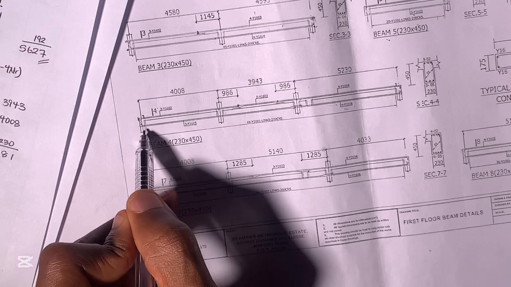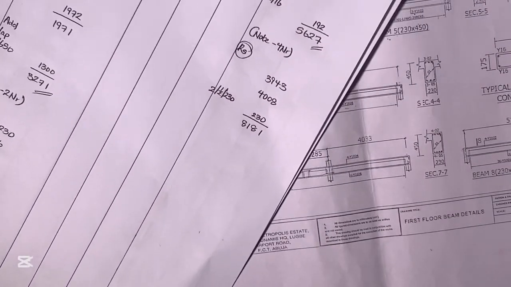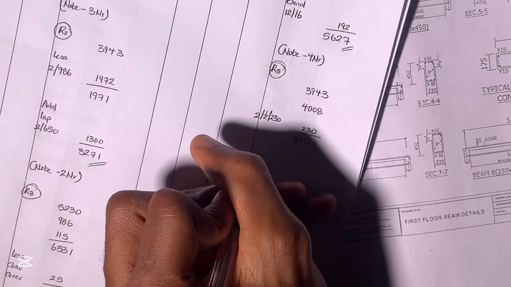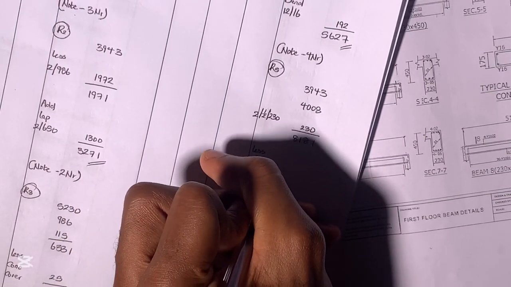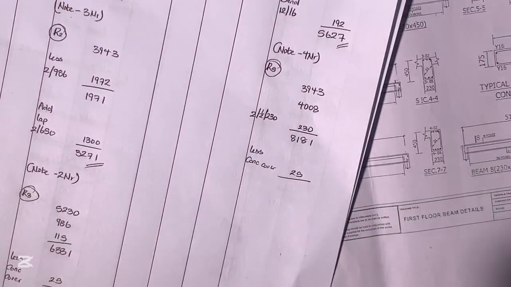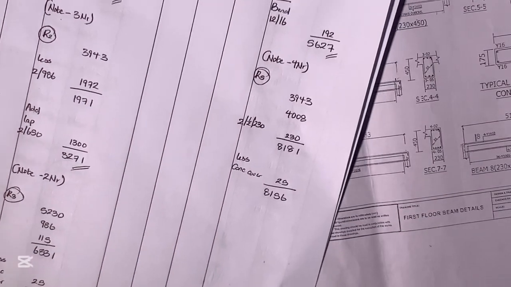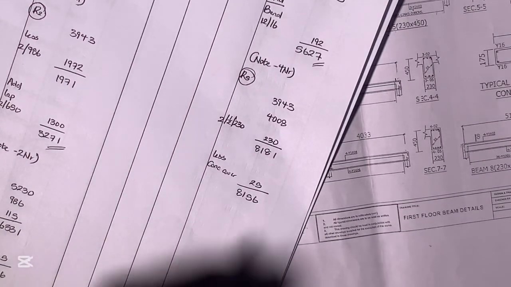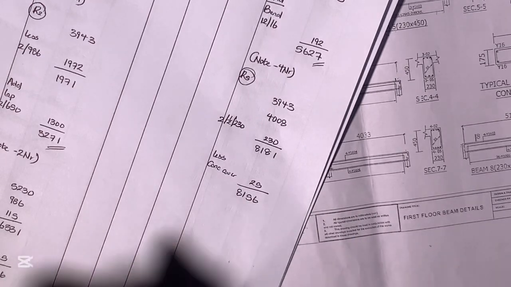So minus the concrete cover from one side, which is 25 millimeters. So 8,181 minus 25 is equal to 8,156. So 8,156 is the length of the straight bar. We'll now add bend.